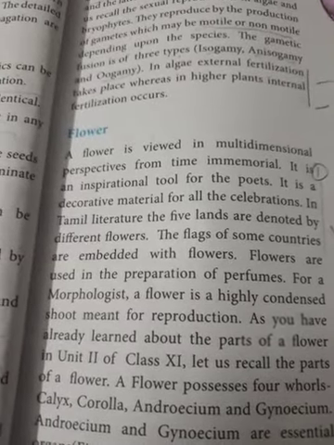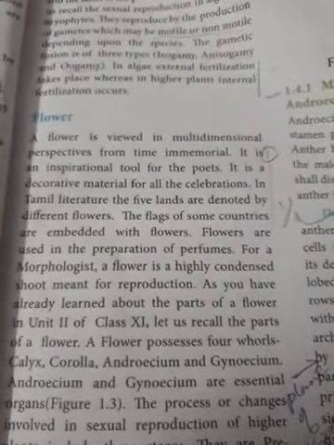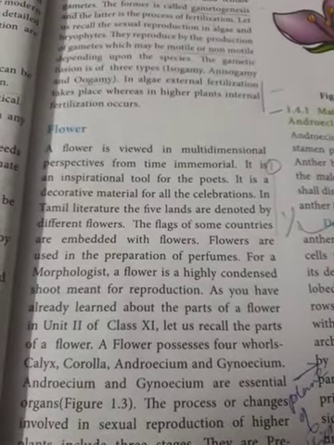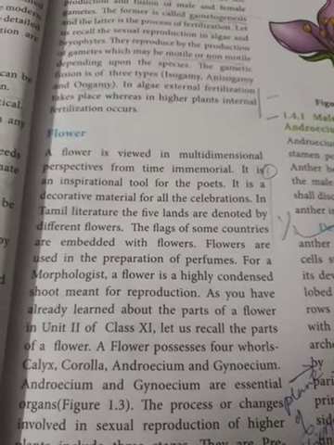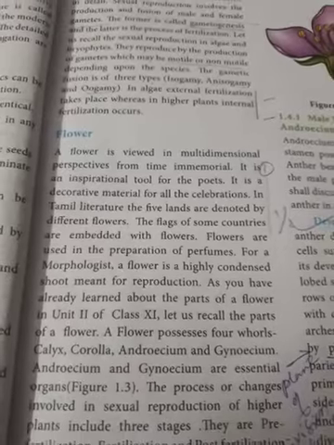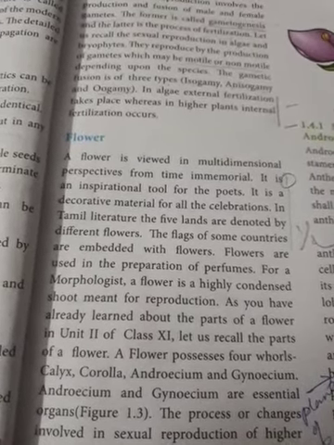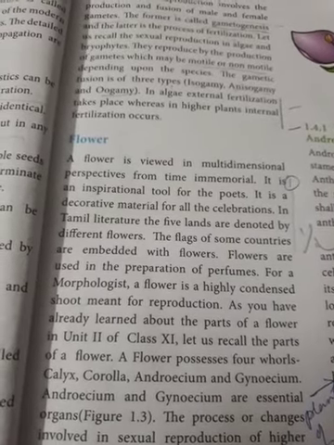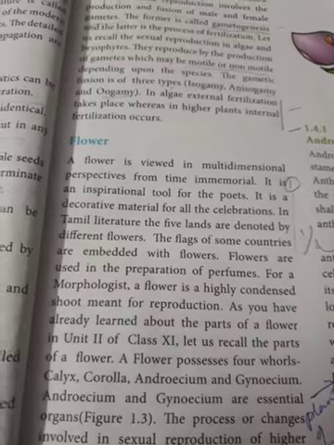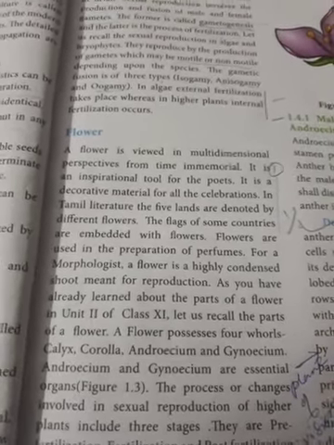Now a flower possesses four whorls. A typical flower possesses four whorls. What are they? Calyx, corolla, androecium, gynoecium. The unit of calyx is the sepal, the unit of corolla is the petal, the unit of androecium is the stamen, and the unit of gynoecium is the carpel.